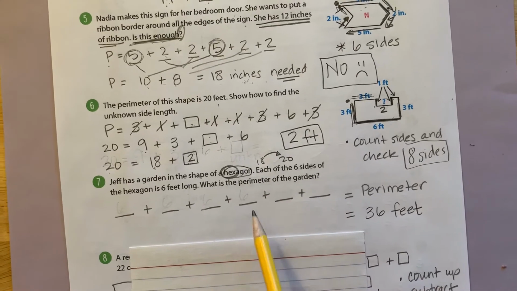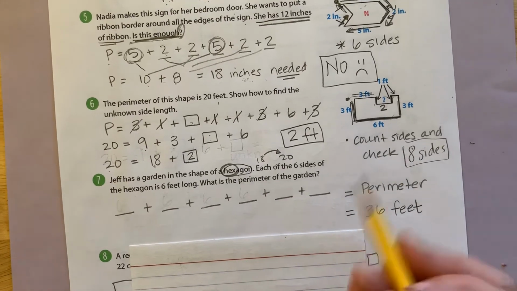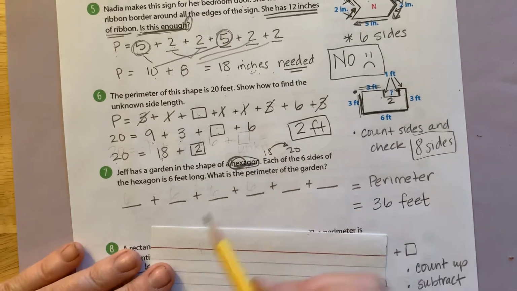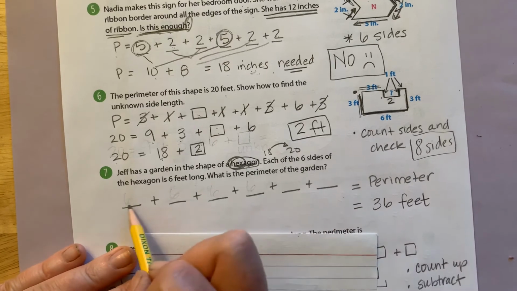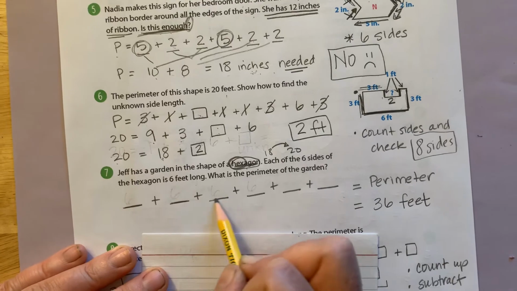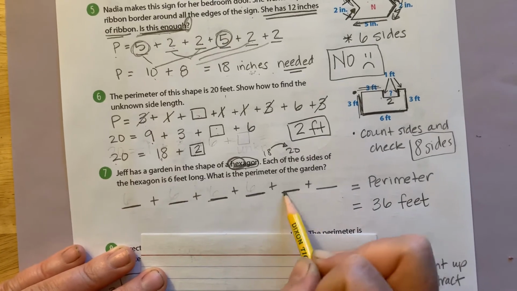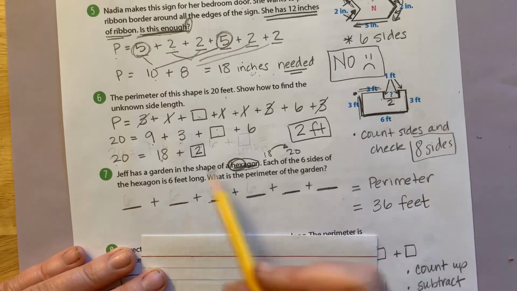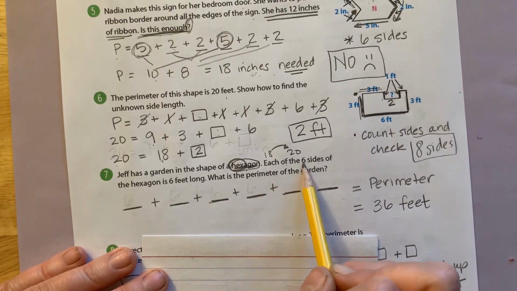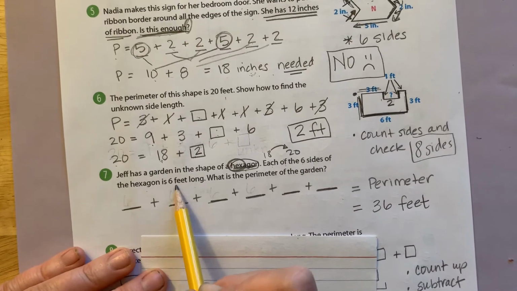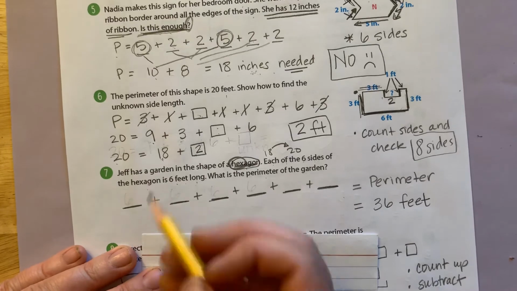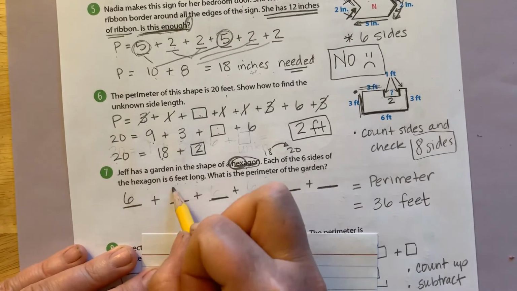Now, if it helps you to draw a picture, you're welcome to draw a picture. But since they told us it's a hexagon, and I know a hexagon has 6 sides, I can actually just write my equation. How many sides do we have? We have 6. 1, 2, 3, 4, 5, 6. And then what do we know about each of those 6 sides? Let's read it again. Each of the 6 sides of the hexagon is 6 feet long. What is the perimeter of the garden? So each side is 6. So I'm going to substitute those in.